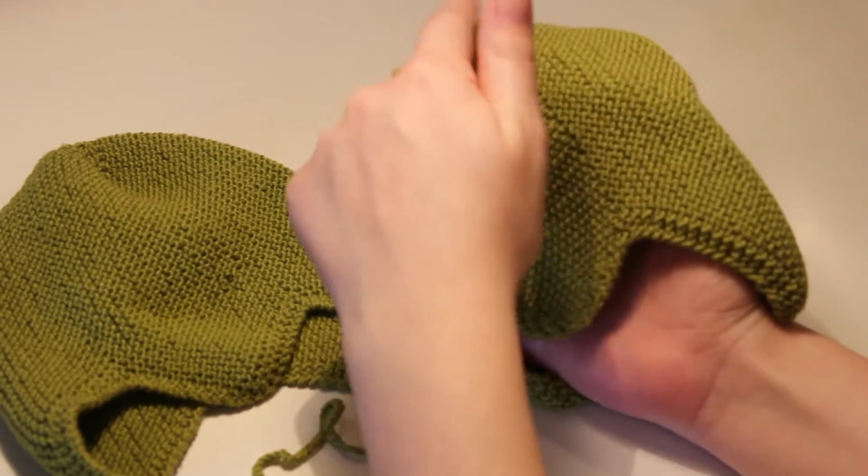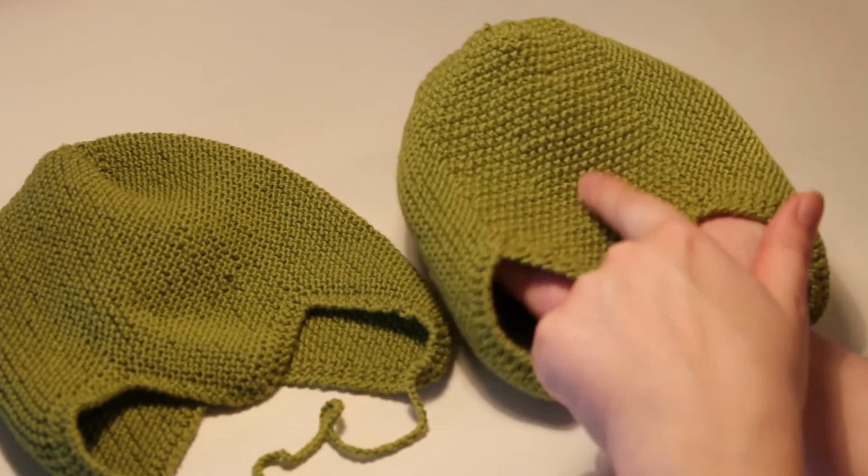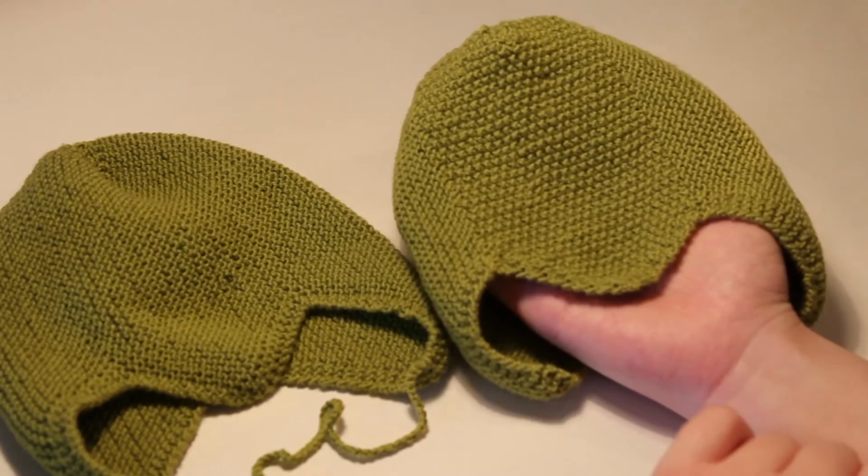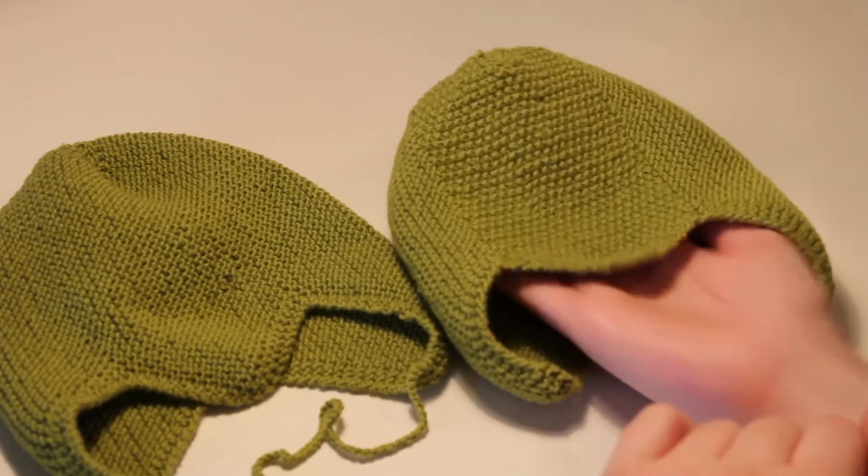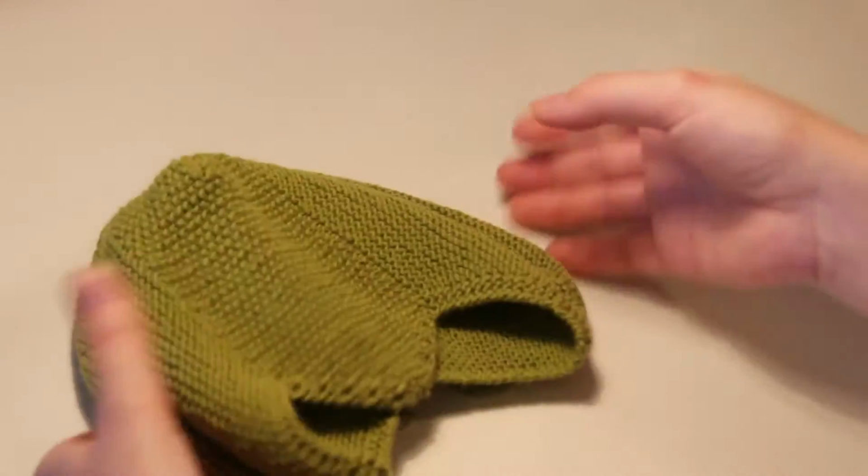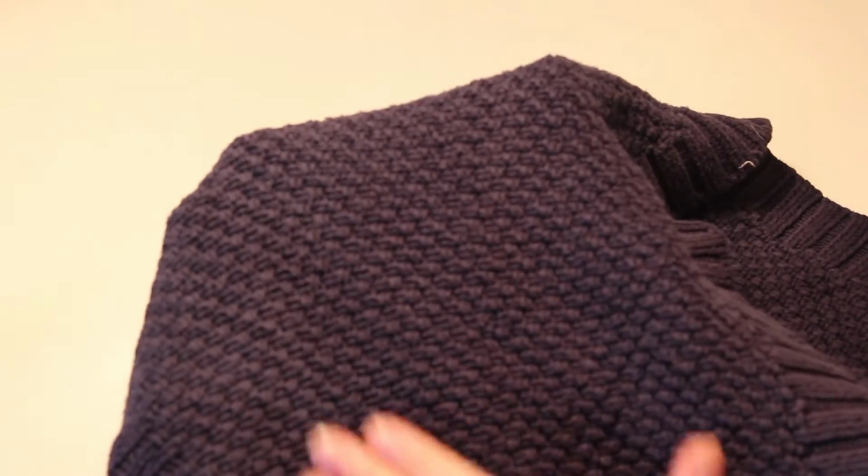So it just has the horizontal lines here, and it has the diagonal lines here instead. So that was one place where I thought I would use that. It's as stretchy as the garter stitch. And I had this shirt here. So this is a shirt that I bought, and it has a very nice, I think, pattern to it.